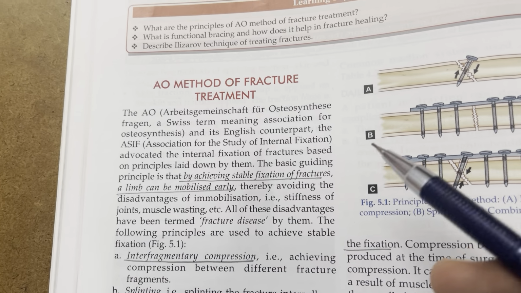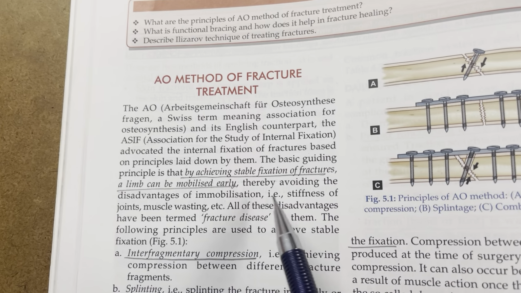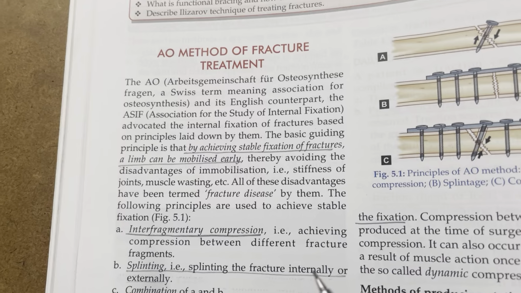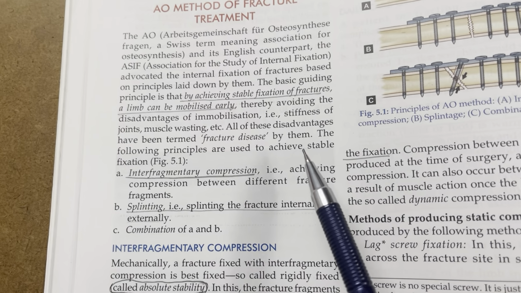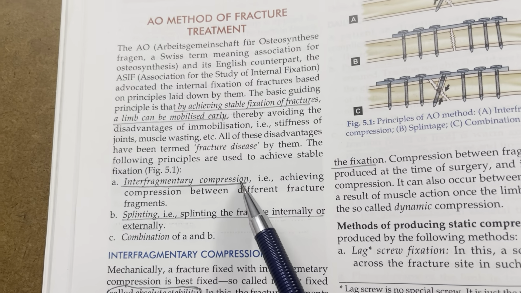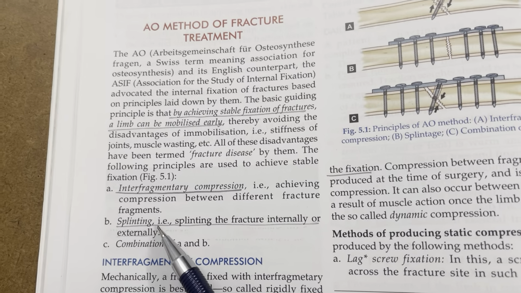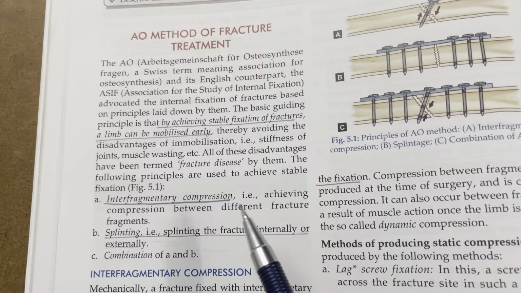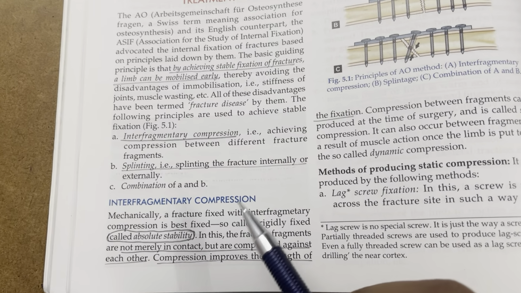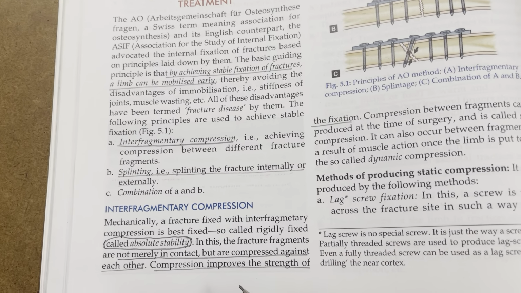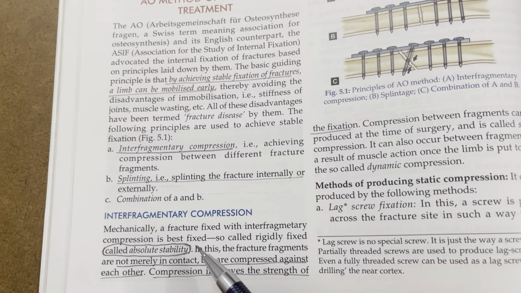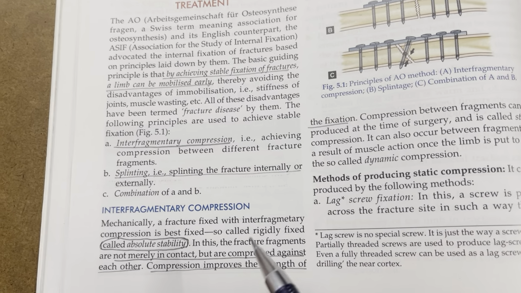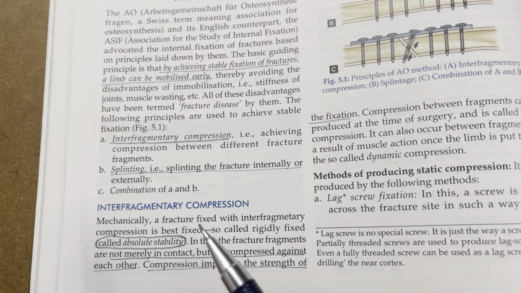And then you can also avoid the disadvantages of immobilization such as stiffness of joints, muscle wasting, etc., which they termed collectively as fracture disease. Stable fixation you can achieve by doing intrafragmentary compression, splinting, or a combination of intrafragmentary compression and splinting. With intrafragmentary compression, you achieve compression between different fracture fragments. Mechanically, a fracture fixed with intrafragmentary compression is best fixed. It is rigidly fixed. It is absolutely stable.